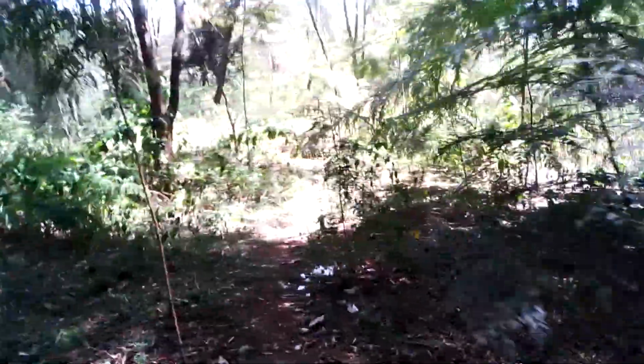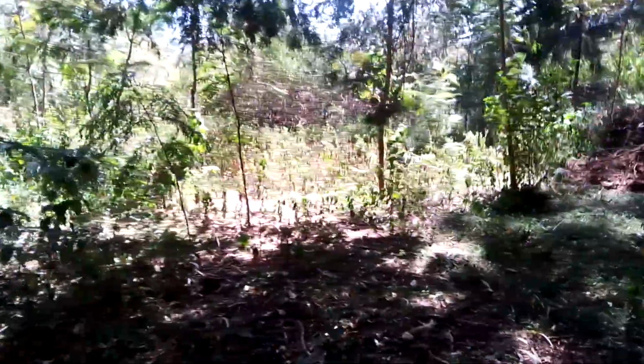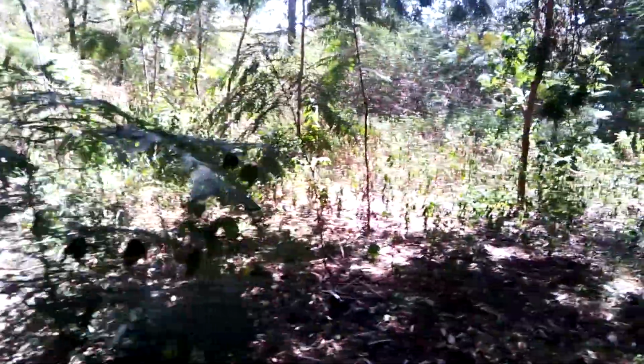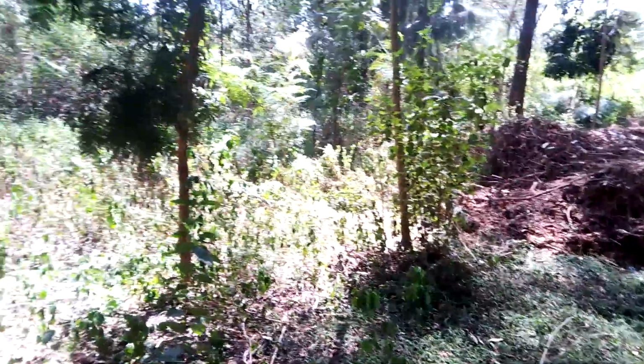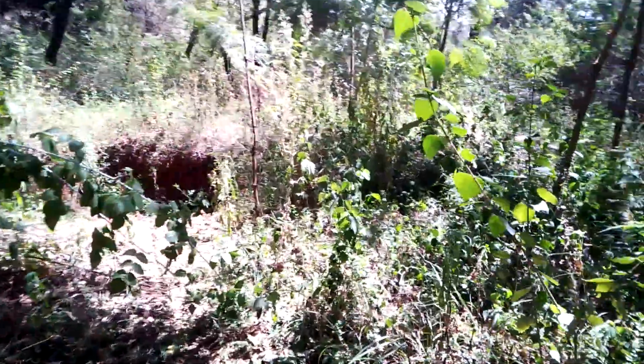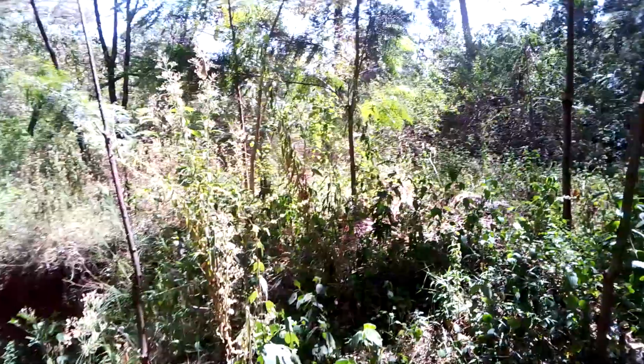So guys, this is the forest. It has so many vegetations, it has so many plants. Today we were just trying to move around the forest to study more about plants, to study more about botany. Botany, as you know, is the study of plants.